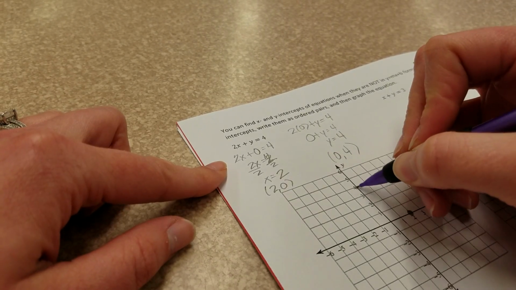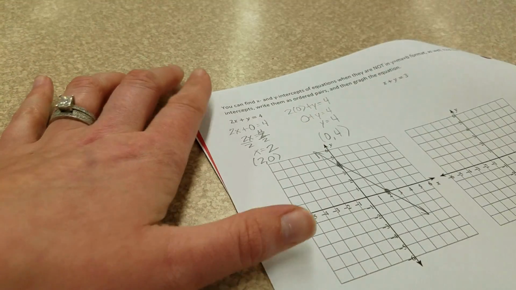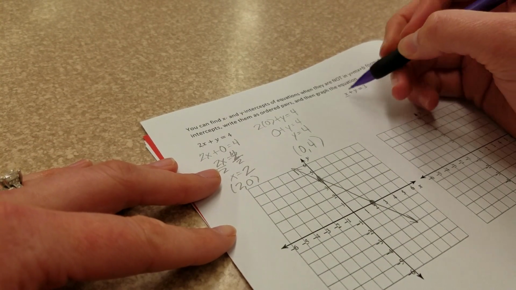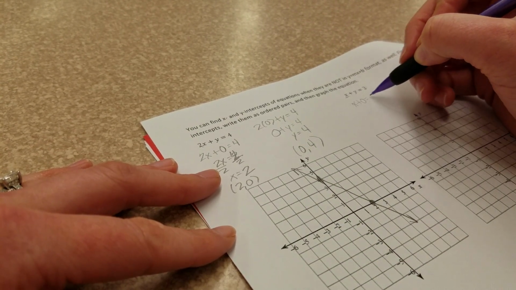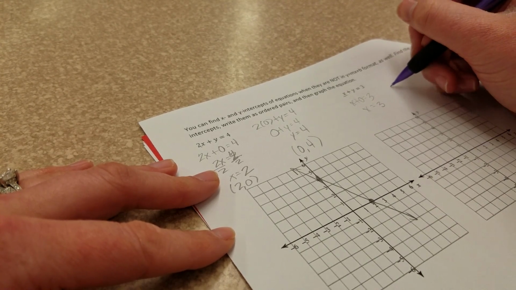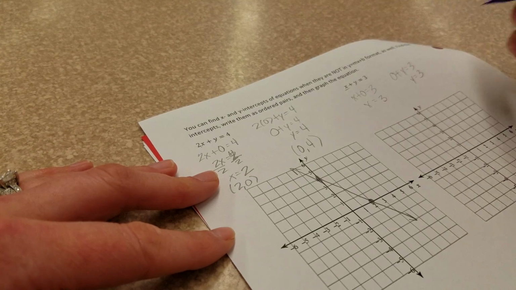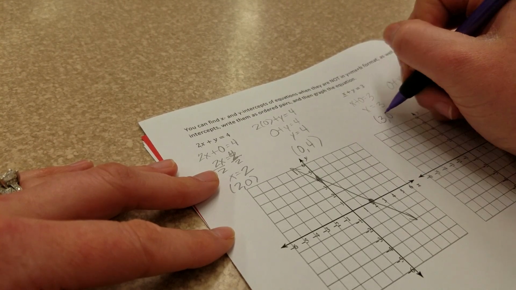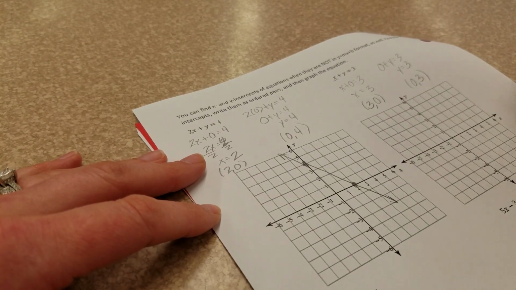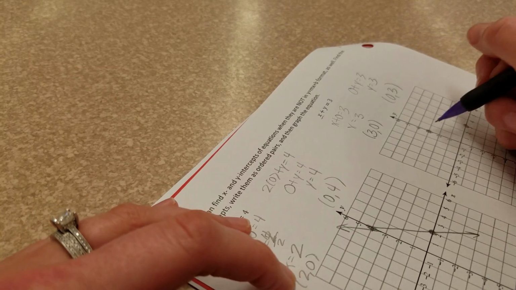X-intercept, y-intercept, connect the dots. Over here, if you're looking for your x-intercept, if I were to plug in 0 for y, we learn that x equals 3. If I plug in 0 for x, we learn that y equals 3. My x-intercept is the point 3, 0. My y-intercept is the point 0, 3. 3, 0, 0, 3.